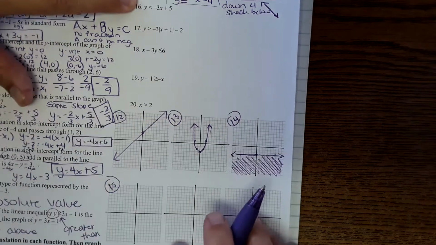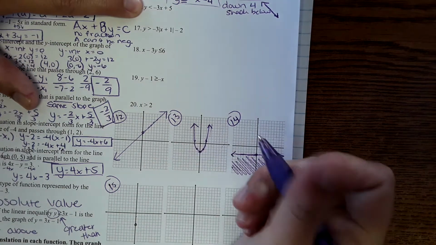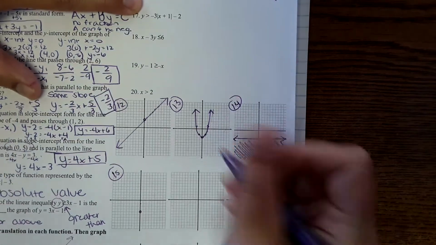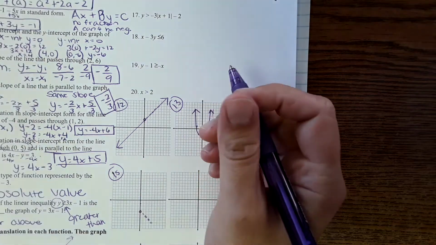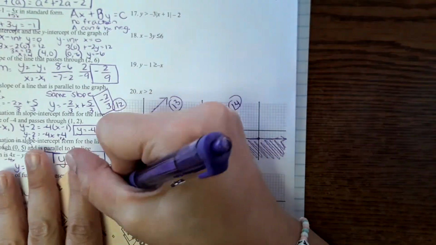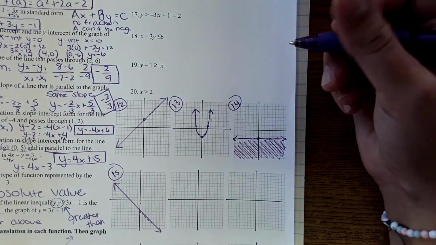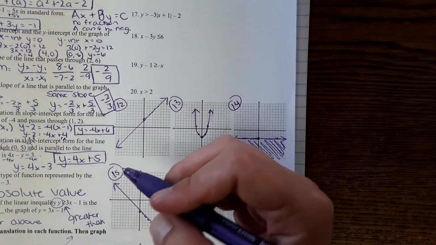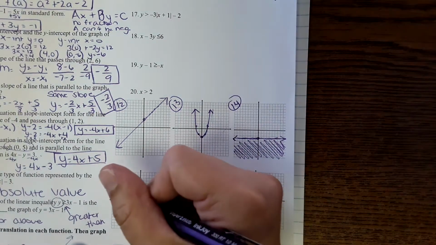So for 15, going to graph that, y-intercept is at -4. 1, 2, 3, 4. The slope is -1, so down 1 over 1. Solid line. And y is less than or equal to, so we shade below.